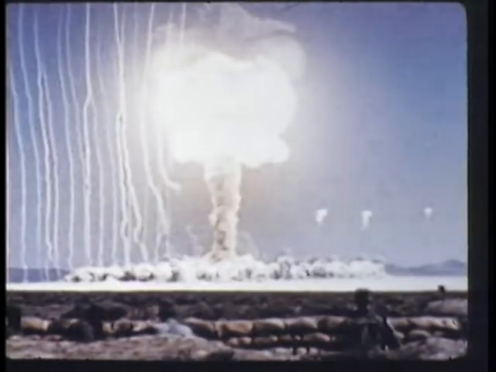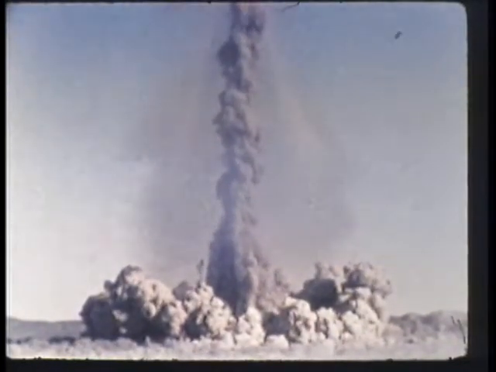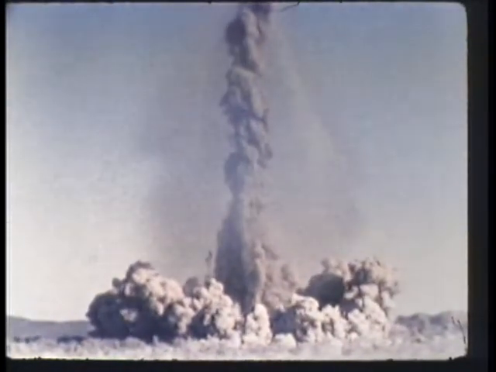Although the airburst weapons comprise the largest part of our stockpiles, underwater, underground, and surface burst weapons also play an important part in military planning. As a part of the test series, underwater bursts were conducted against an array of target ships.